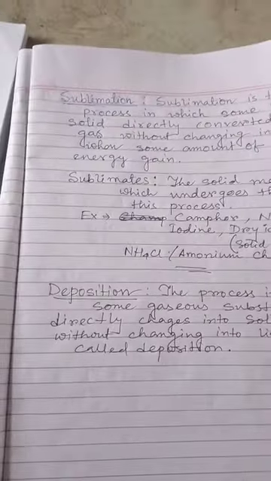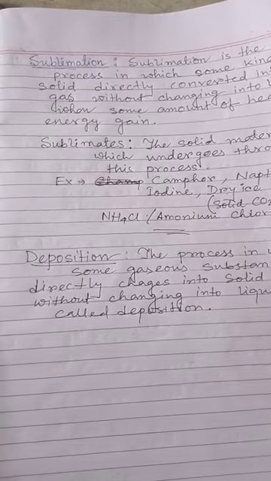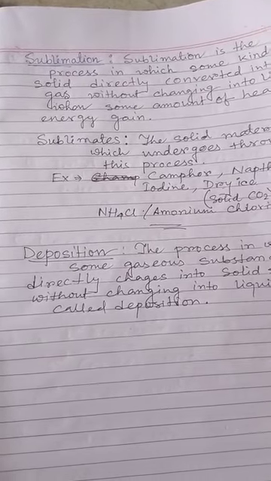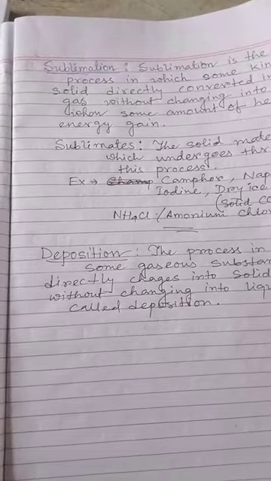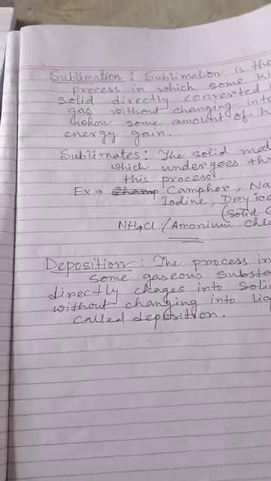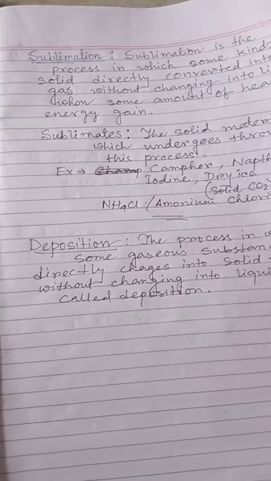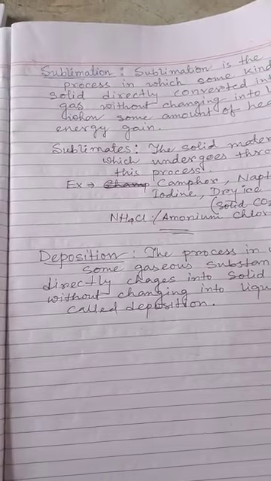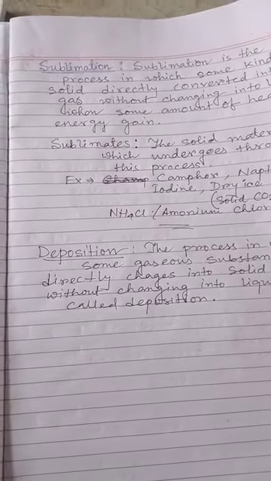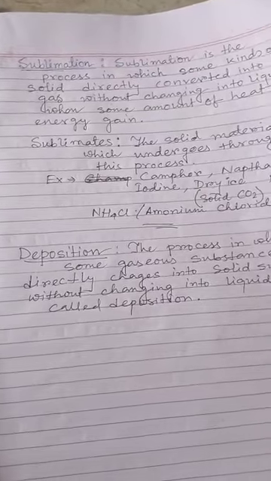So an example of deposition is when we take heat from carbon dioxide gas, then this carbon dioxide gas is directly converted and forms the solid state, solid carbon dioxide, and this is called dry ice. It happens at very low temperature.